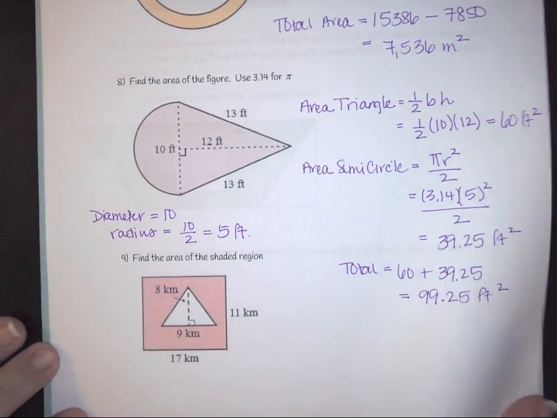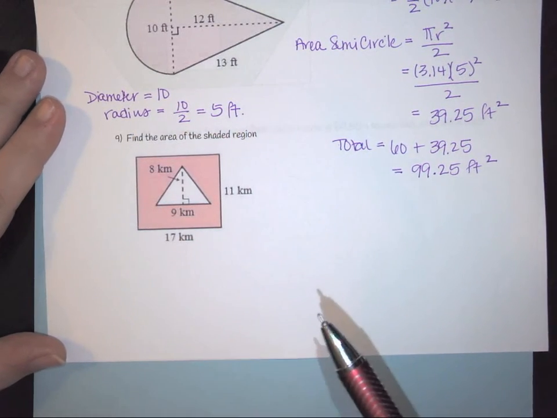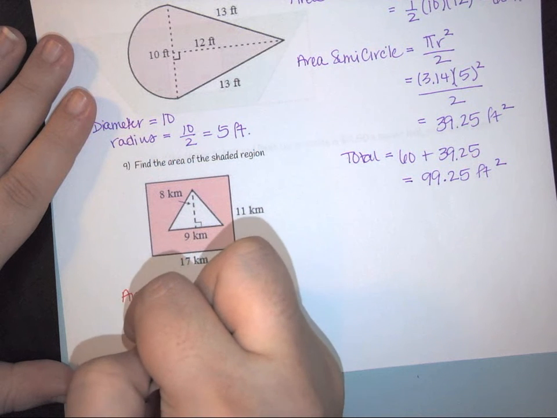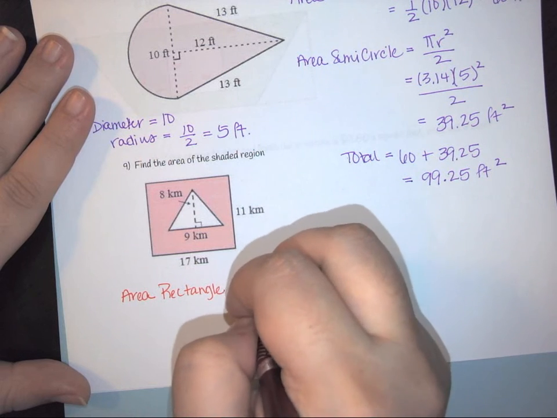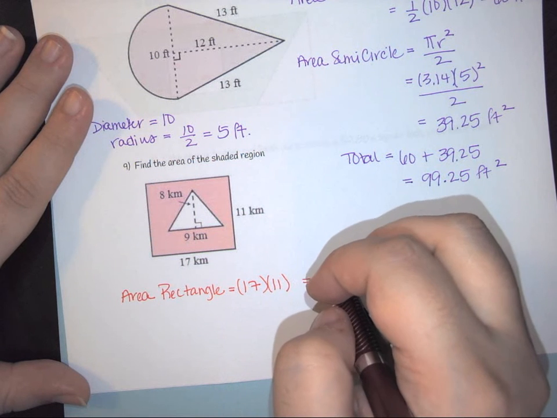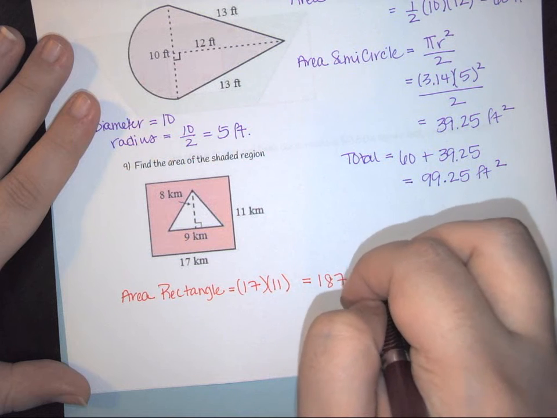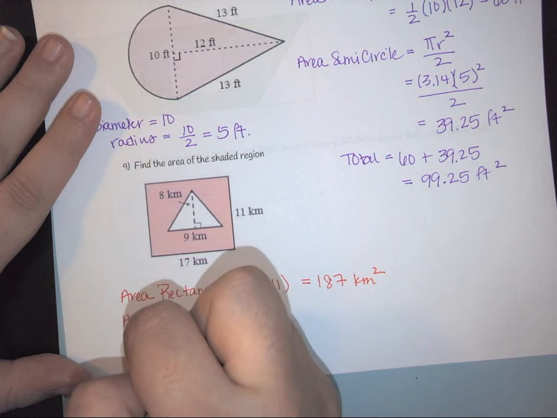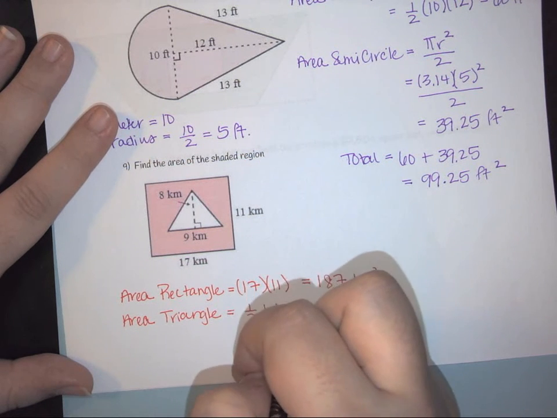Now to find the area of the shaded region here, again we have to find the area of the rectangle and subtract out the area of the triangle. So here when we're looking at the area of the rectangle, we are looking at 17 times 11, which in this case is going to give us 187 kilometers squared. Then we need to find the area of the triangle, which is going to be 1/2 base times height.